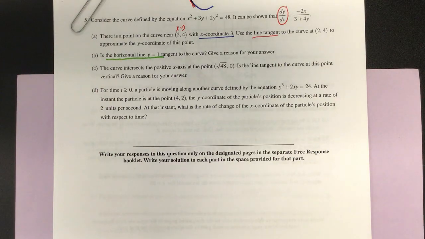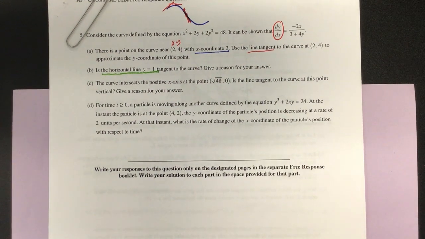For time t at 0, a particle moves along the curve given by the equation y over 3 plus 2xy equals 24. At the instant the particle is at the point 4, 2, the y coordinate of the particle's position is decreasing at a rate of 2 units per second. At that instant, what is the rate of change of the x coordinate of the particle's position with respect to time? Very wordy, right? Let's break this down.